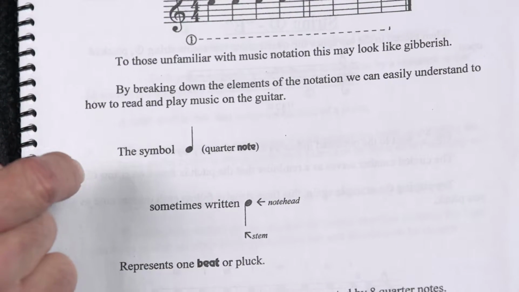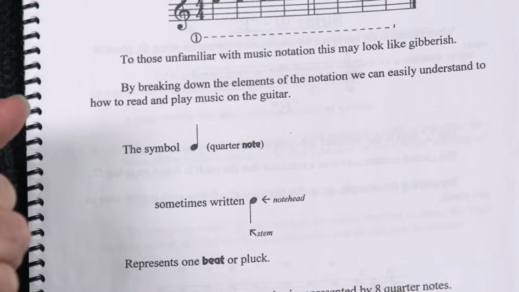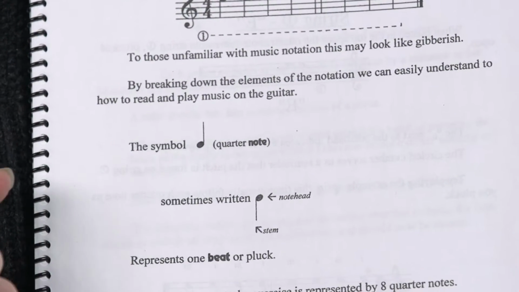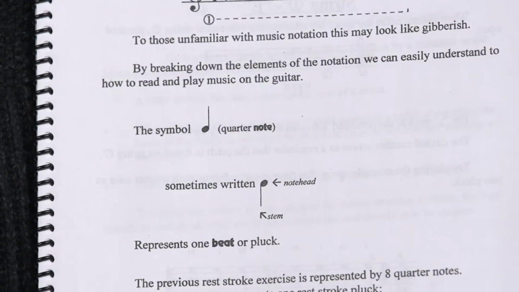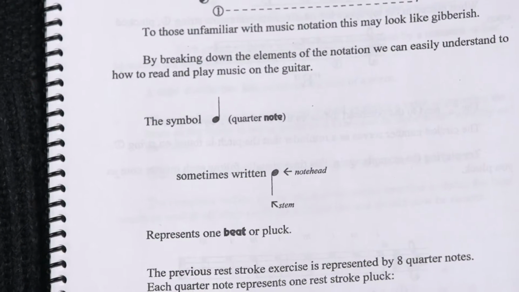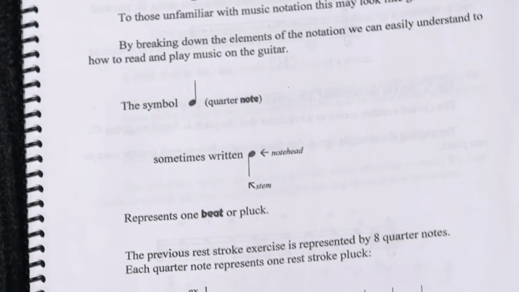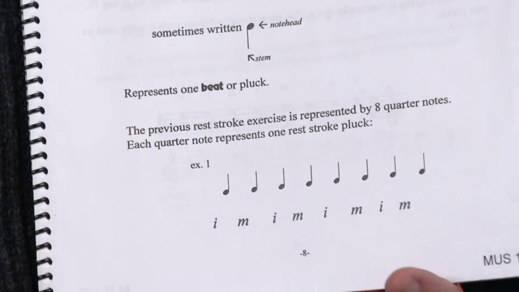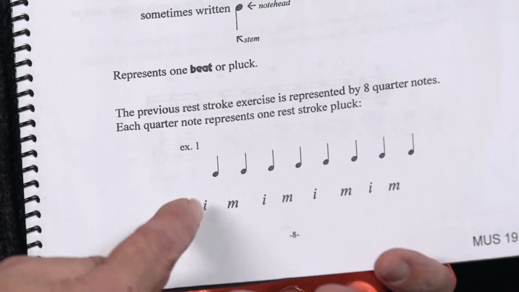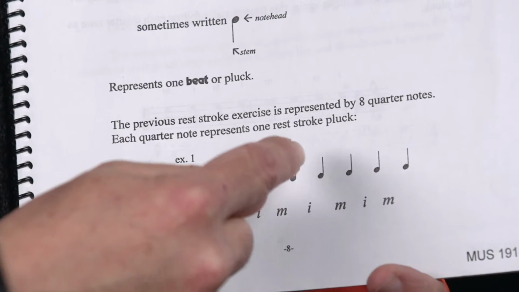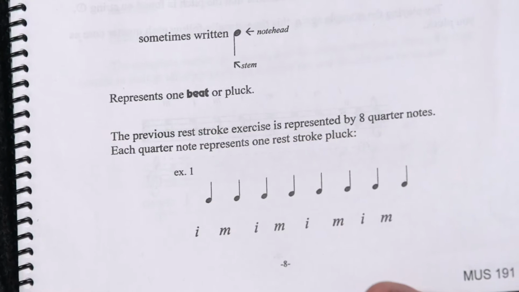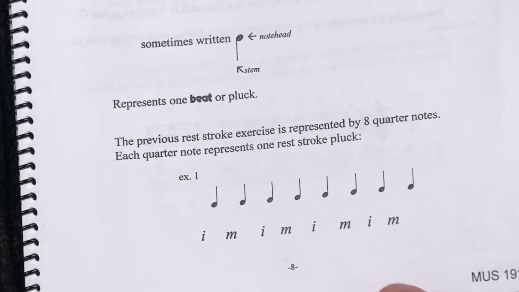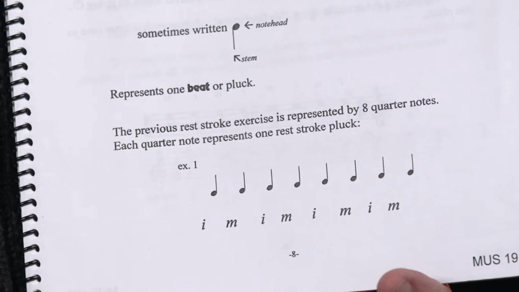The stem can either go up or down, depending on its placement. We'll discuss that later. Basically, it represents a pluck or a beat, if you want to think of it that way, or even a count. So on the bottom of page 8, you see 1, 2, 3, 4, 5, 6, 7, 8 quarter notes. They represent 8 plucks, just like we did when we plucked them.